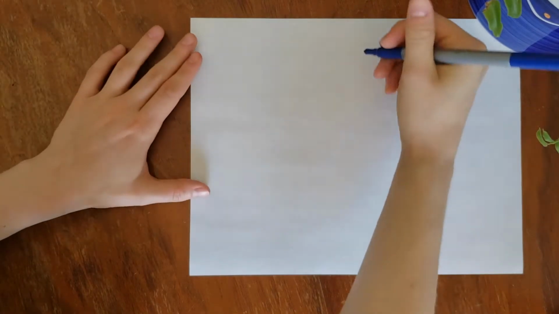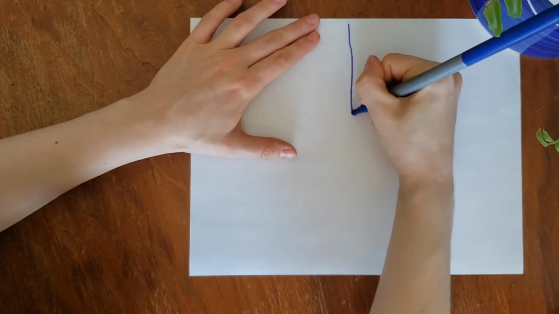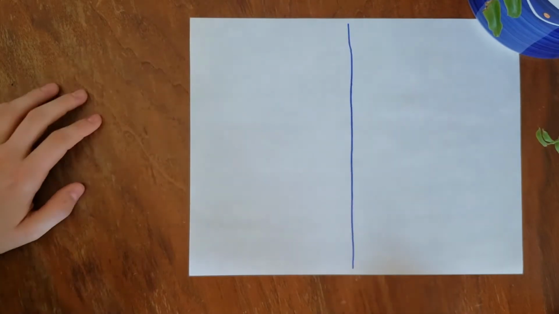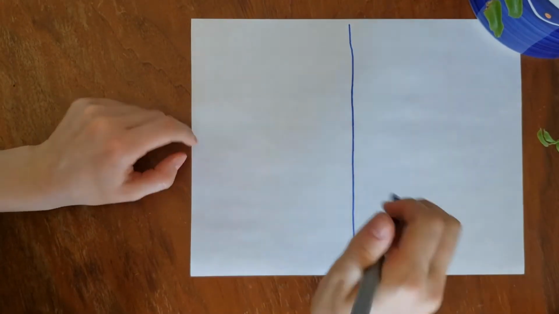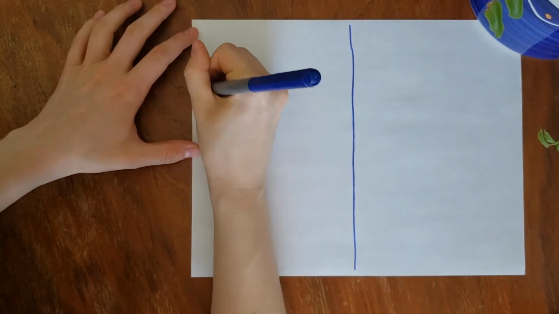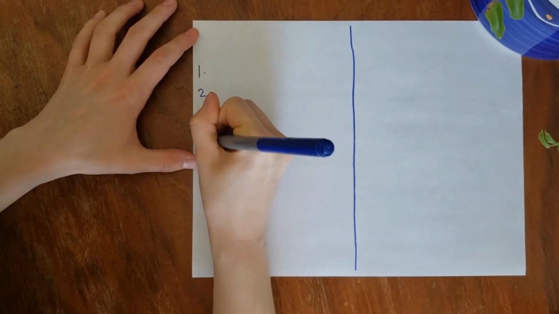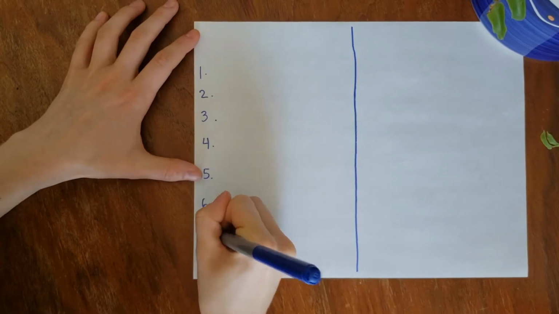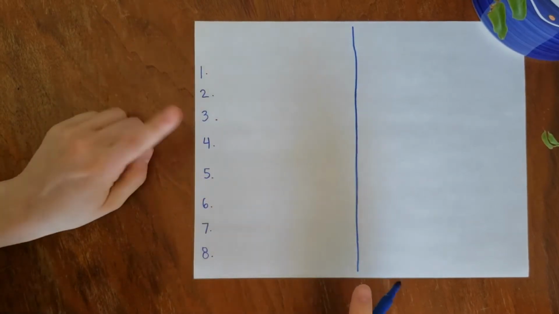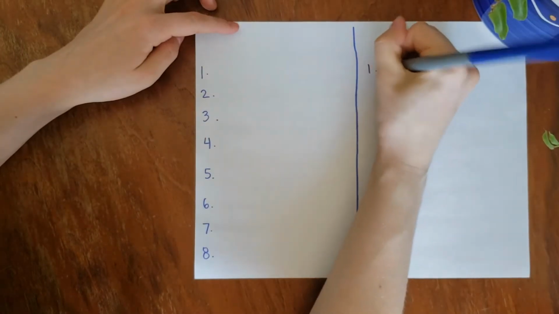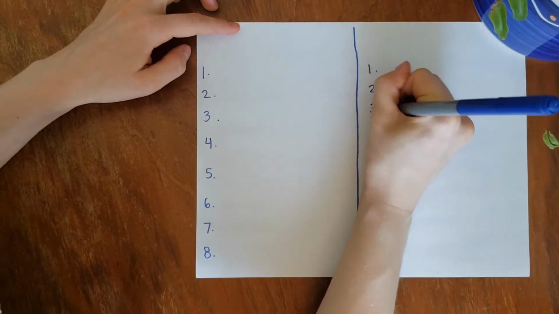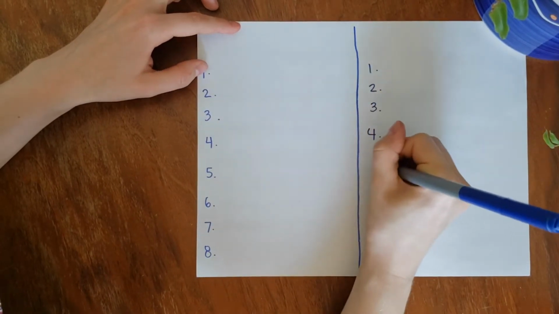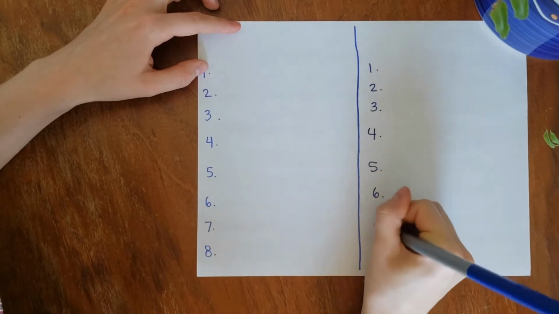First, you'll want to grab a piece of paper. Draw a vertical line down the center of your paper, like I'm doing now. On each side of the line, write out the numbers 1 to 8. Your paper should look something like mine. These numbers are indicating the number of movements in your dance. So for today, I'm suggesting that we create dances with 8 moves, but feel free to make your dances as long or as short as you'd like.